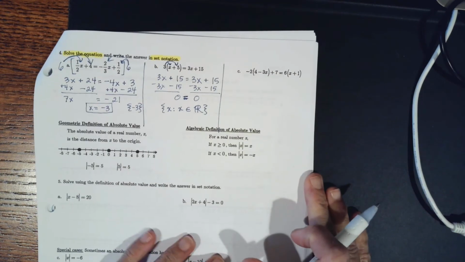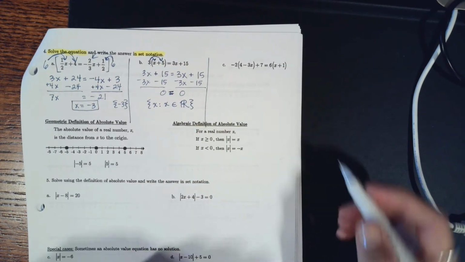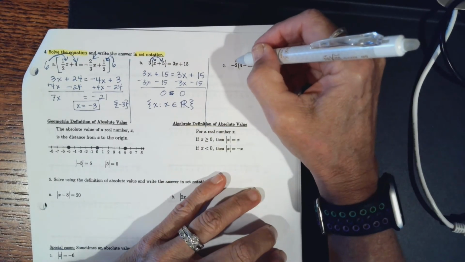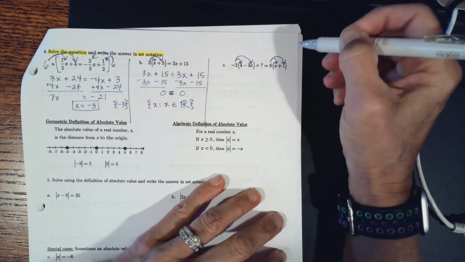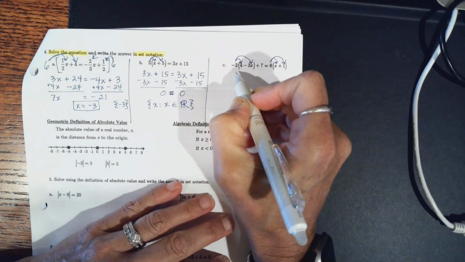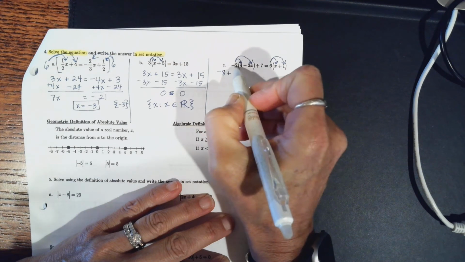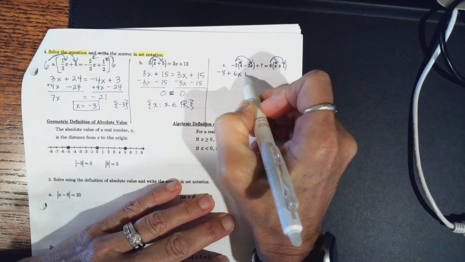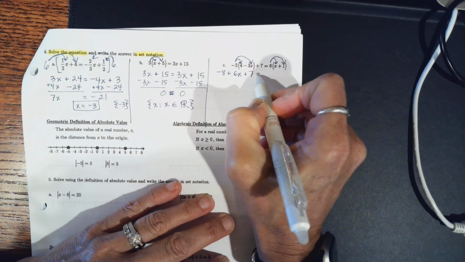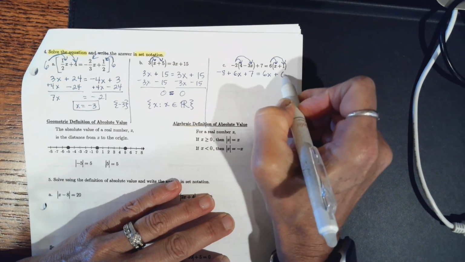Third example. Again, we're going to do a distribution problem, and we're going to solve for x. So we're going to distribute that negative 2 over here. We're going to distribute the 6 here, and we'll just add stuff together when we can. So this is negative 8, plus negative 2 times negative 3x is 6x. We still have a 7 there, and now it's equal to 6 times x plus 6 times 1.